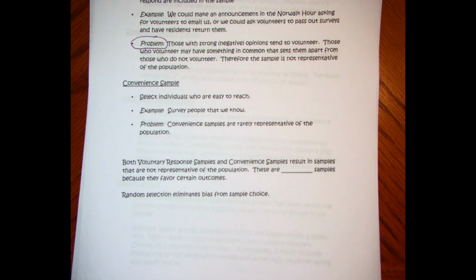In Norwalk we have a very diverse community, so not everyone's like us. You have different socioeconomic groups, you have different racial groups. All of these different groups have different views and opinions, and we all think a little bit differently. So when we go out and sample the people that we know and like, that does not necessarily mean that's going to be a representative sample of the population in the city of Norwalk.